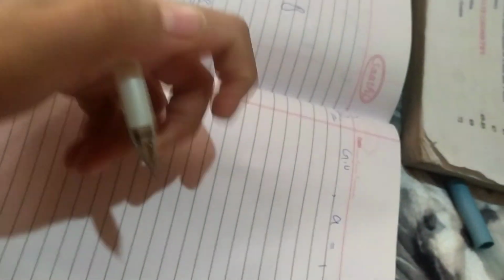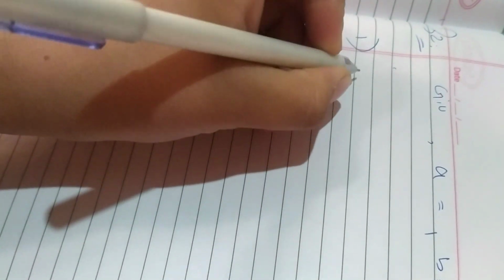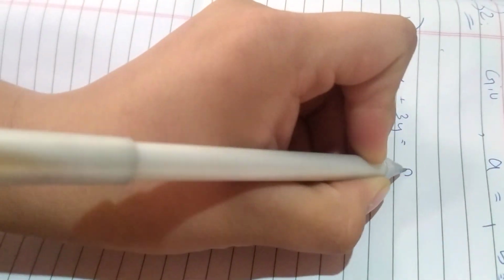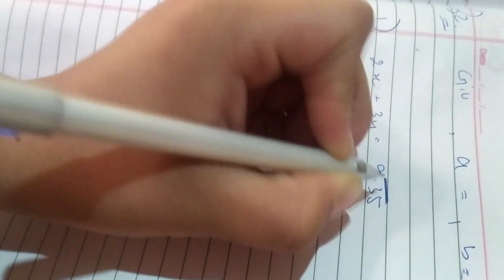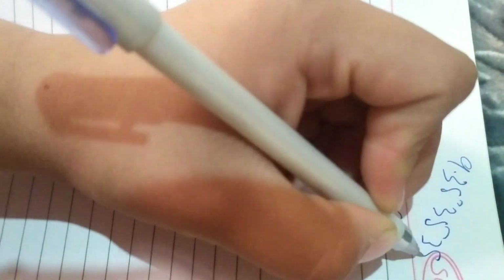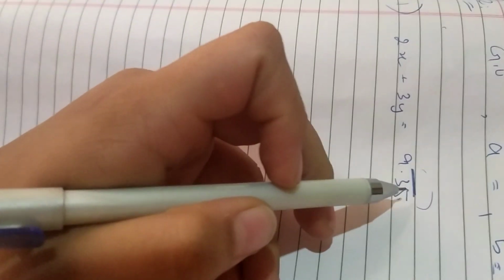Okay, the first equation is 2x plus 3y equals 9.35 bar. This bar means that it's continuing, like 9.353535, and instead of writing 35353535 we just use the bar for short.